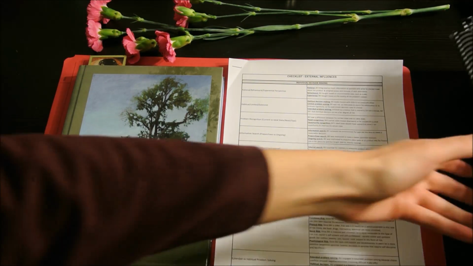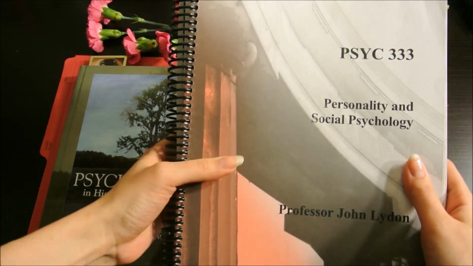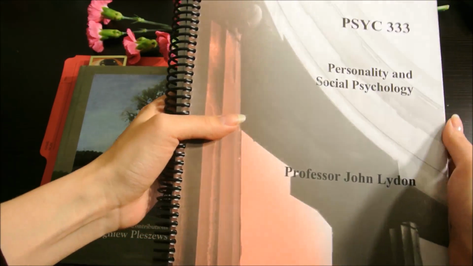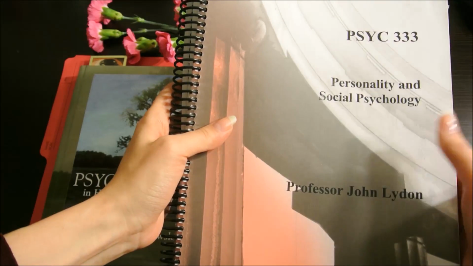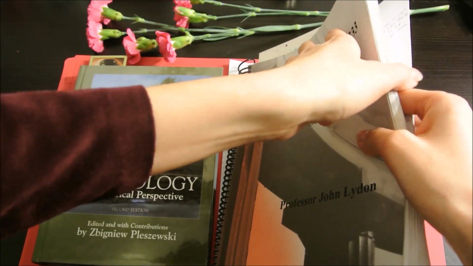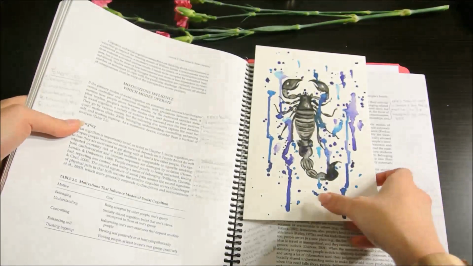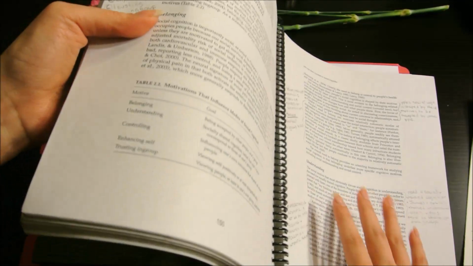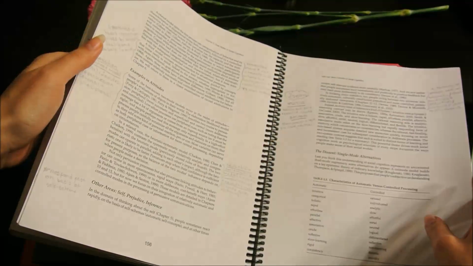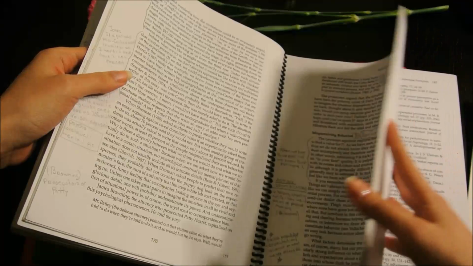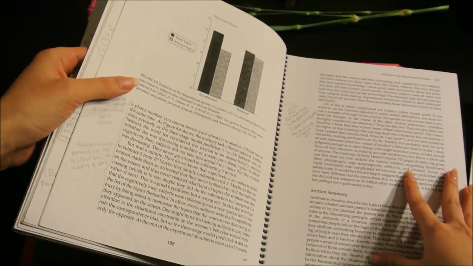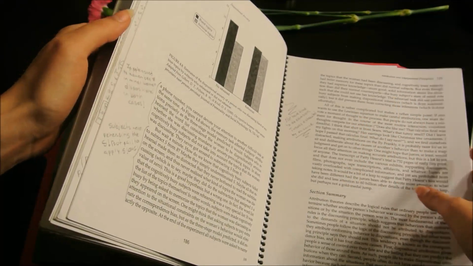The second book I'm going to be showing you today is this one, Psych 333, Personality and Social Psychology. My professor was John Lydon, who was amazing, but man, oh man, this class kicked me in the butt. Pardon my français, but yeah, look at that. It was insane. This class was extremely hard. And one of the reasons it was so extremely hard is because the text was so heavy.